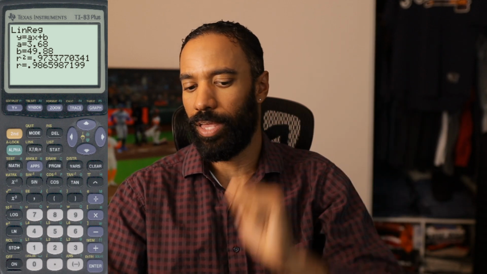Linear. First of all, this would be y equals ax plus b, that's like mx plus b. So this would be 3.68x plus 49.88 as an equation. R is 0.9734. If you want to know what R means, it's something called a correlation coefficient.